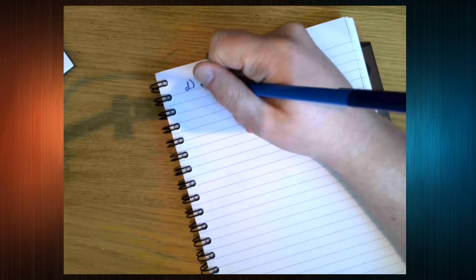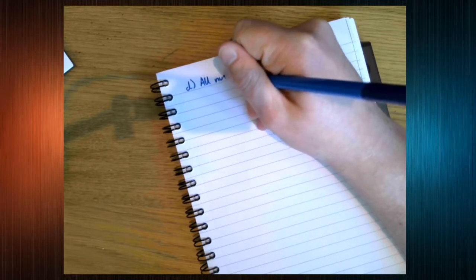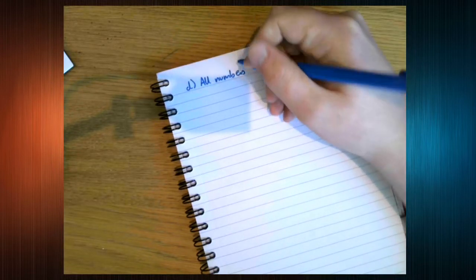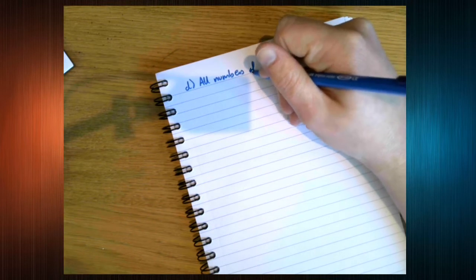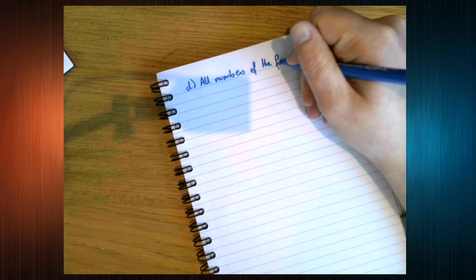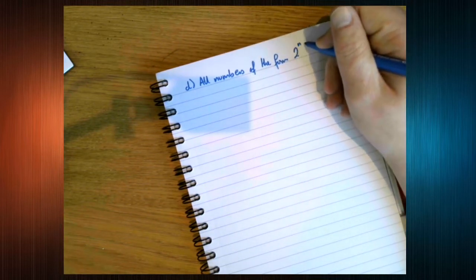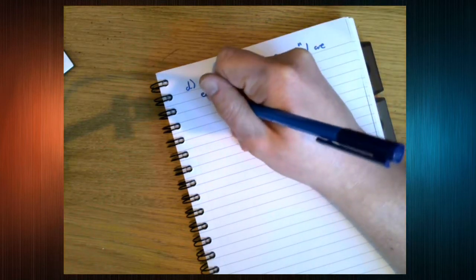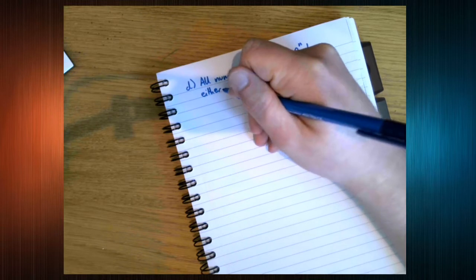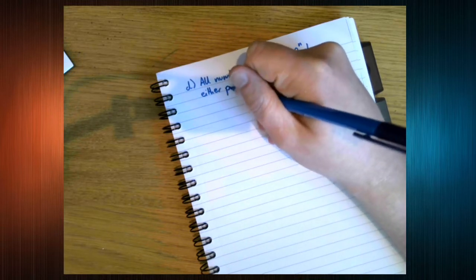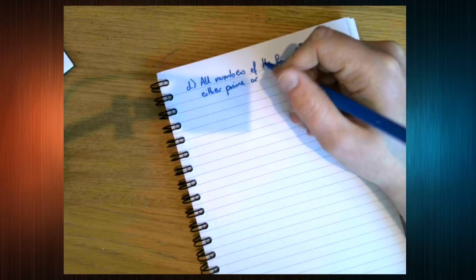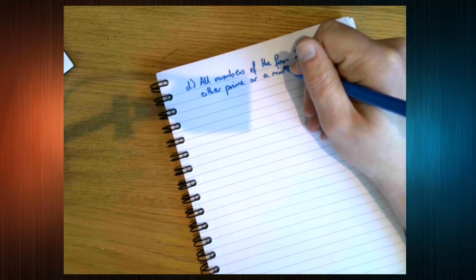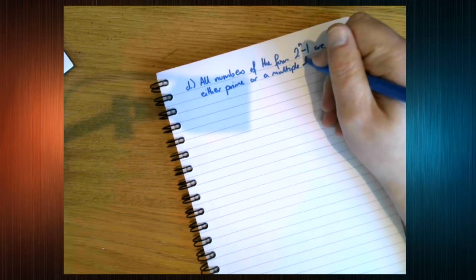So all numbers of the form 2n minus 1 are either prime or a multiple of 3.